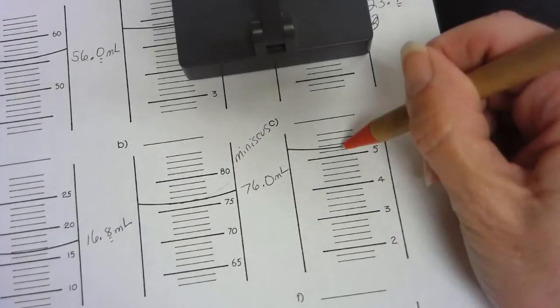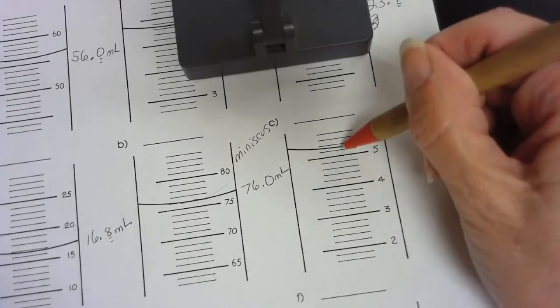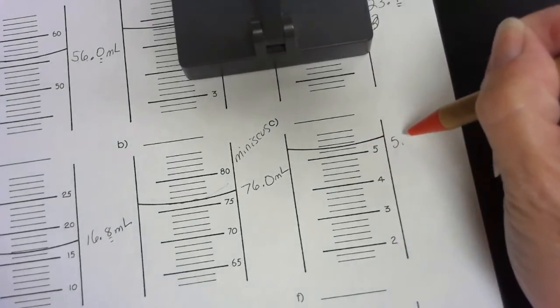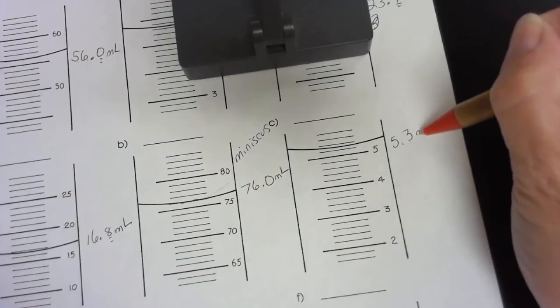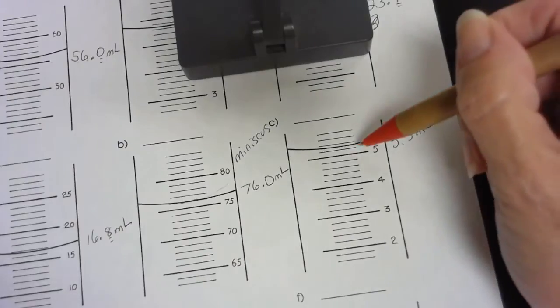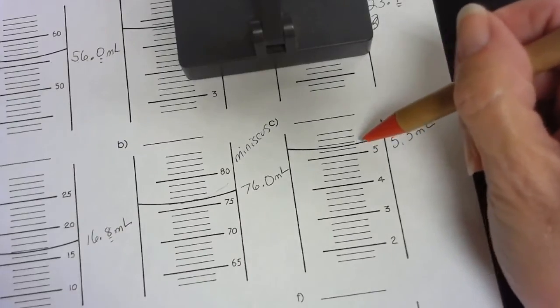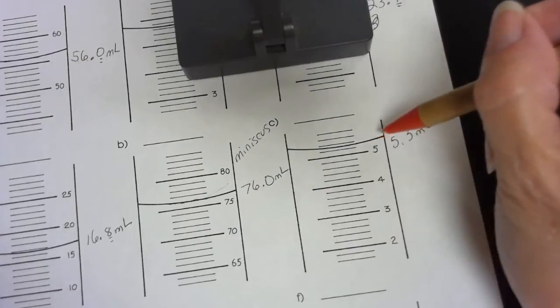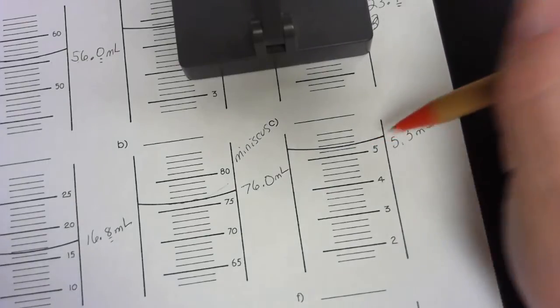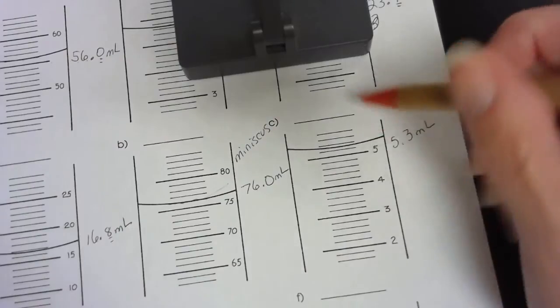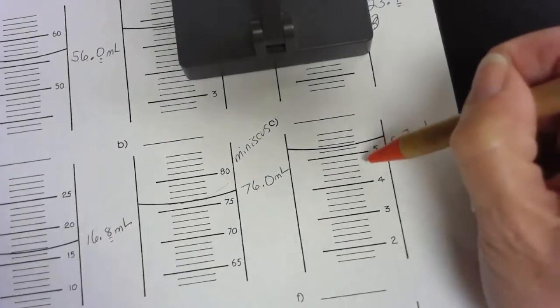We can just about estimate that that is going to be 5.3 milliliters.